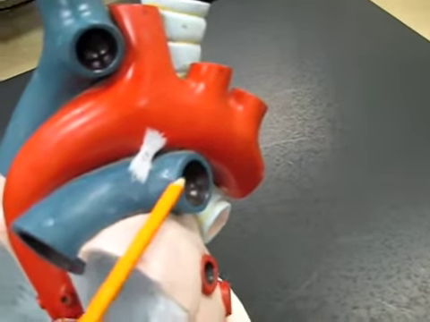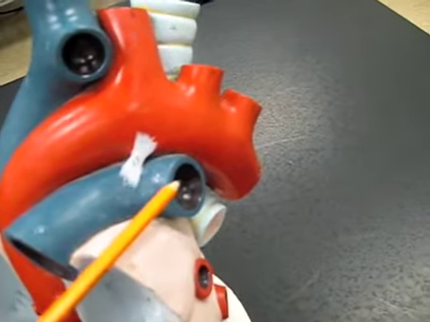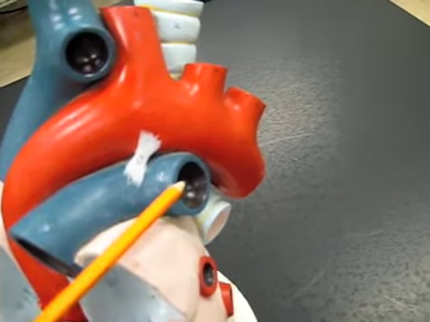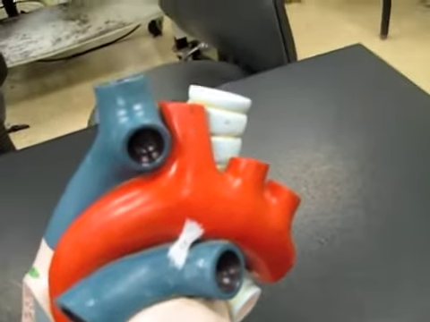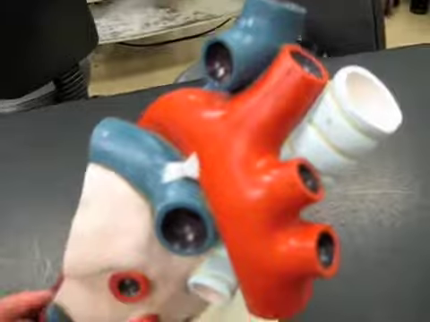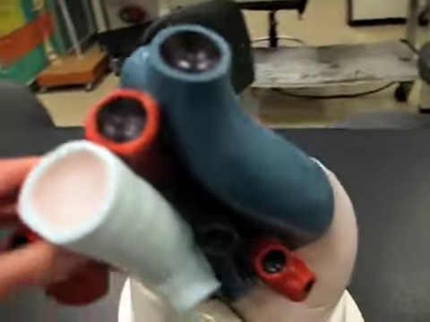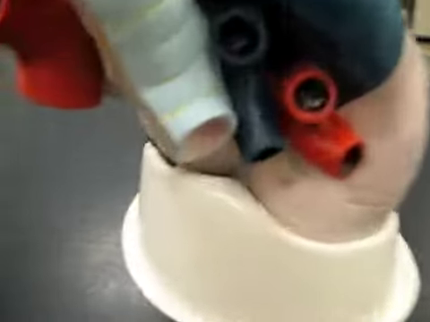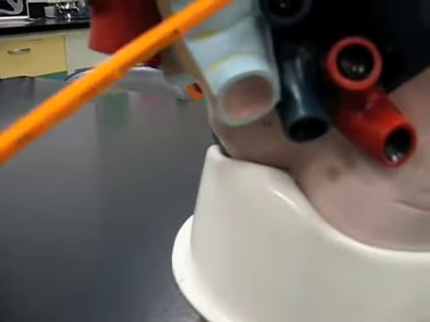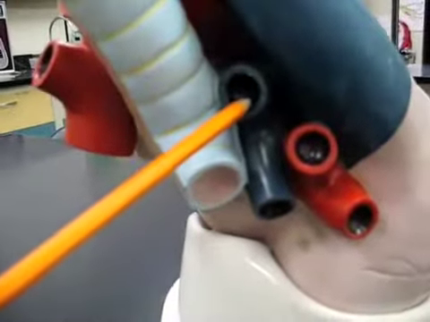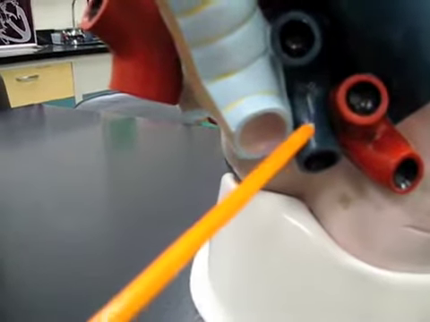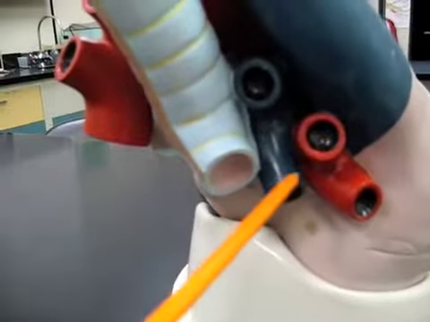Right here is the pulmonary trunk, and this is the left pulmonary artery, which goes to the lungs. You can again see the trachea connected behind the vessels here, and on this side we can also see the pulmonary arteries, and it looks like another branch of the pulmonary arteries.